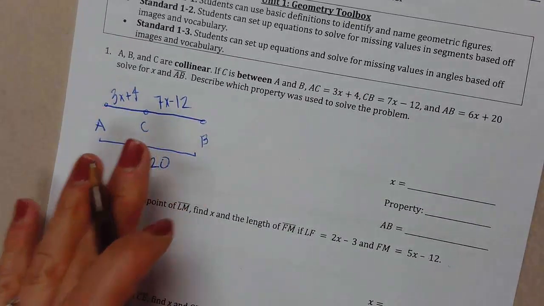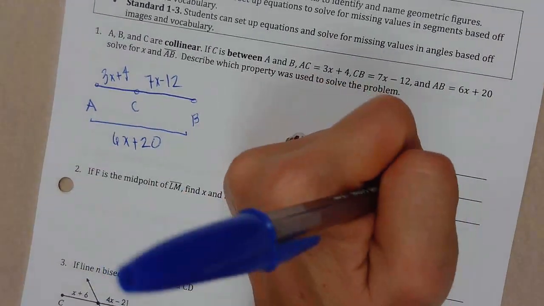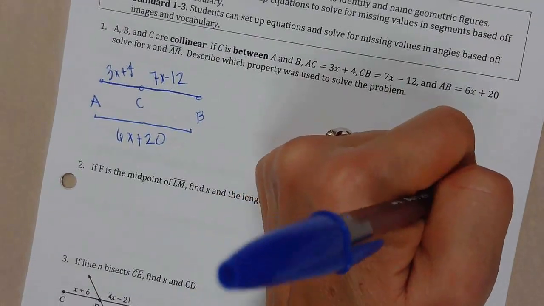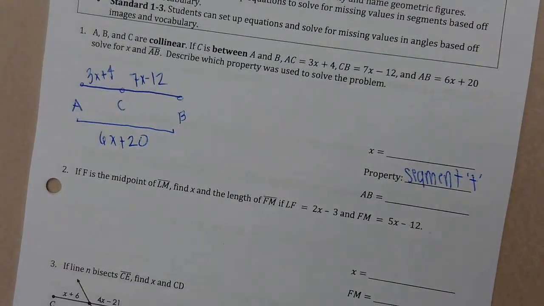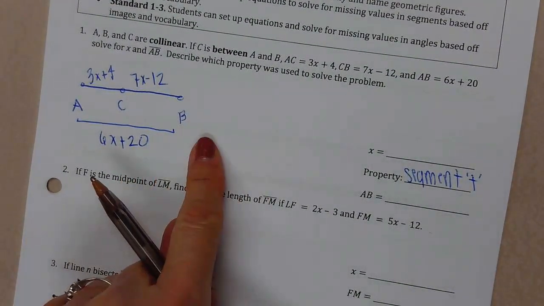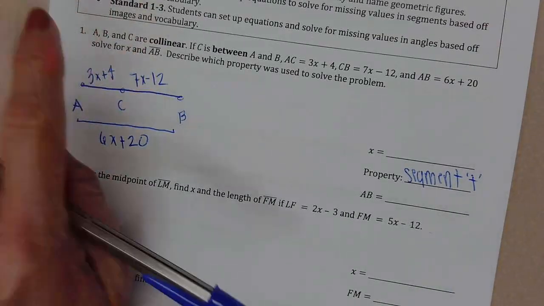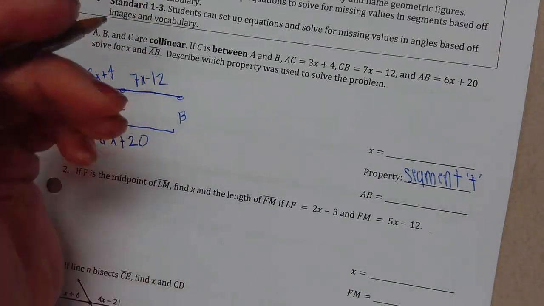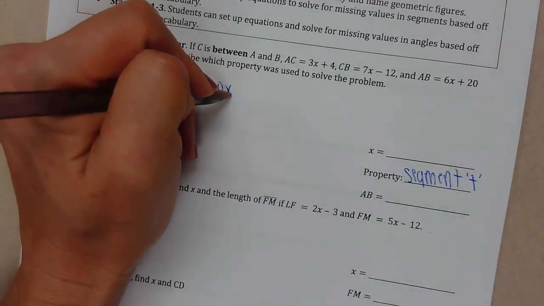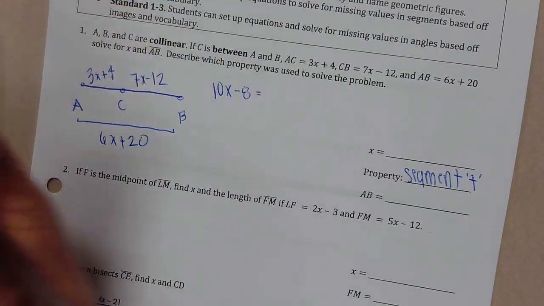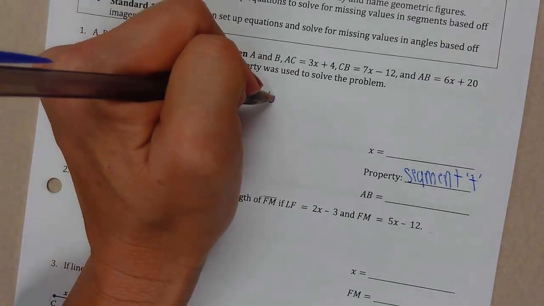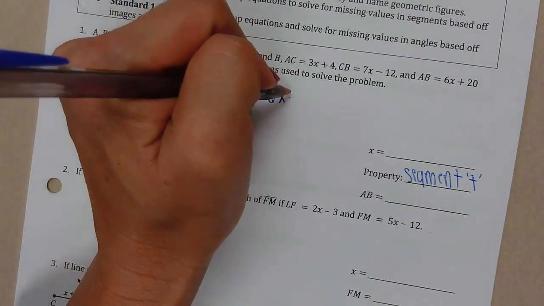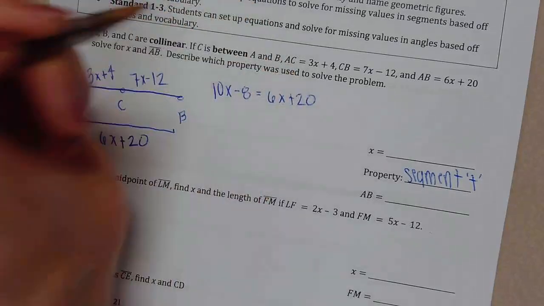Well, I don't know that any of those are equal, but I do know that I can use the segment addition property, and I'm just going to write a plus for addition. I'm going to solve for x. I'll add these two together, which gives me 10x minus 8, and set it equal to the whole segment, 6x plus 20.